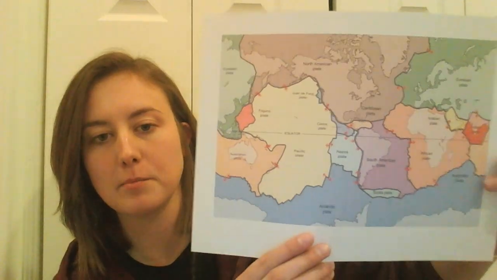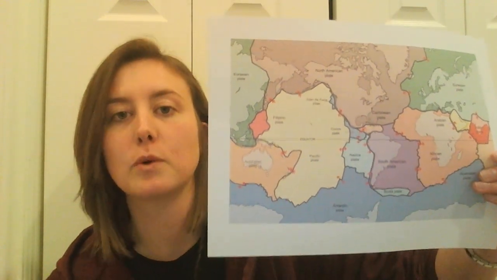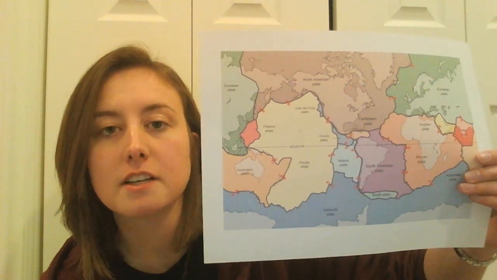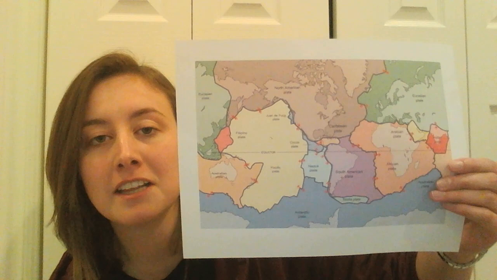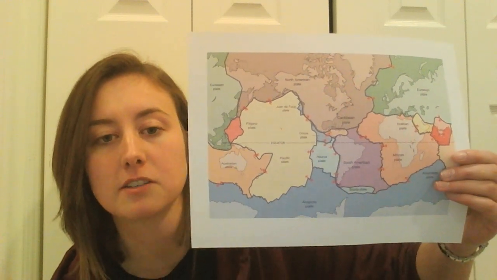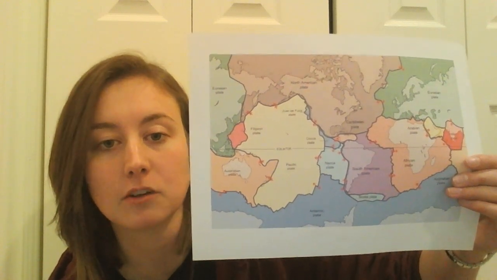Hi guys, so plate tectonics, one of the most interesting topics in geology. You can see here on this map, the plates are marked on here. So when we were mapping earthquakes and volcanoes and mountains and ocean floor features, we were finding the boundaries of the tectonic plates because more activity happens at those boundaries.